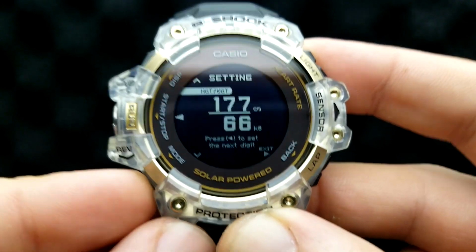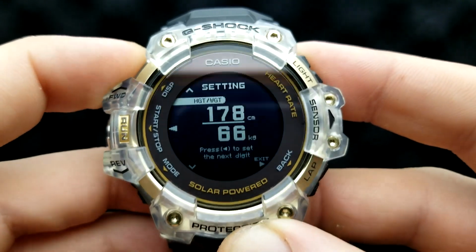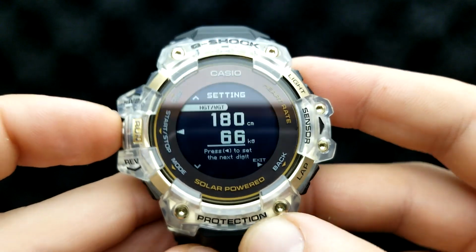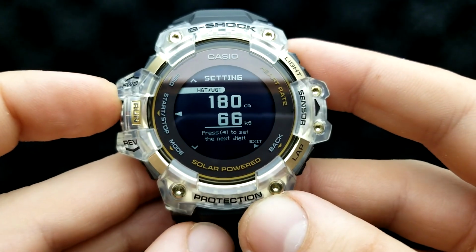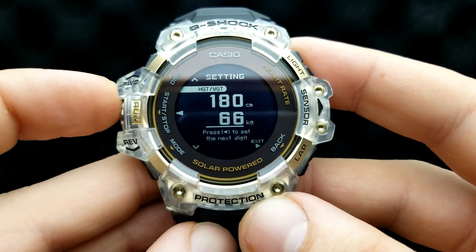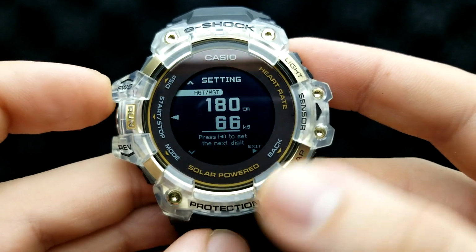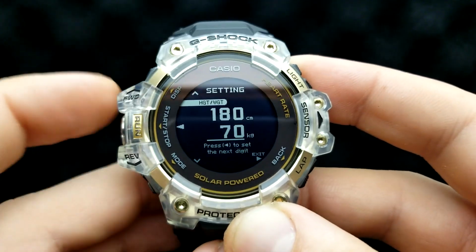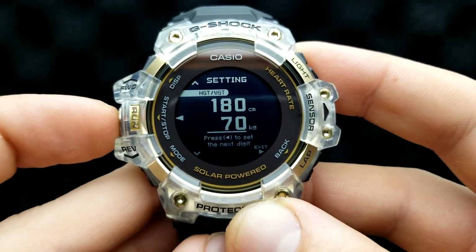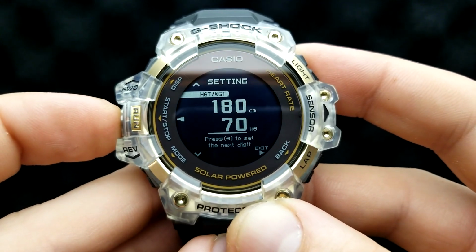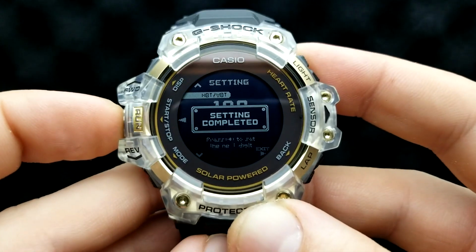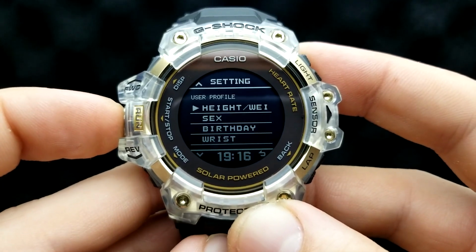I'm going to set it to 180. Then press the run button, and the underline has moved to our weight value. Since it is in kilos, I can increase it or decrease it by pressing one of these 2 buttons. Once done with that, press the run button, save and exit run button, and it is completed.